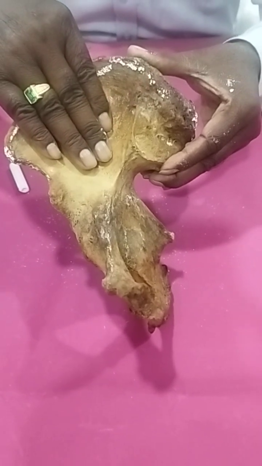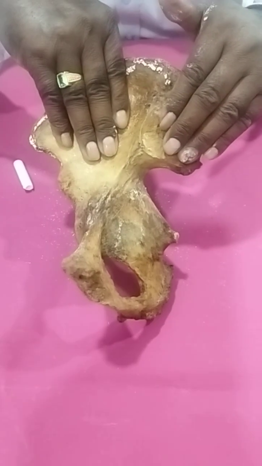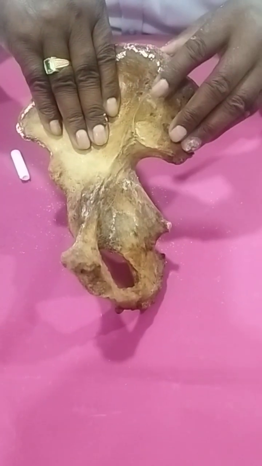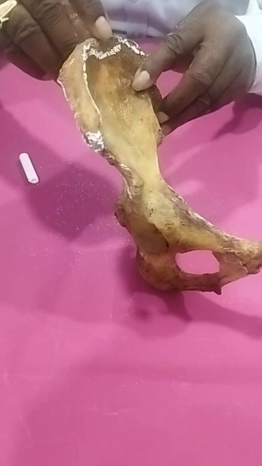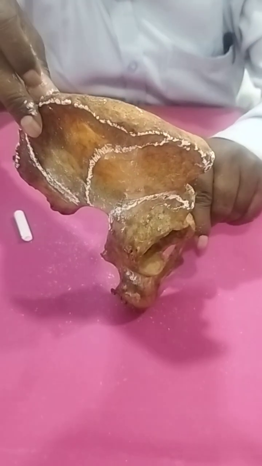Iliacus muscle takes origin here. This is the sacral surface, which articulates with the sacrum to make the sacroiliac joint. These are the surfaces and borders of the ilium. Thank you.